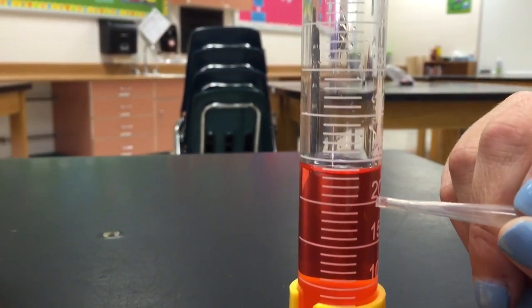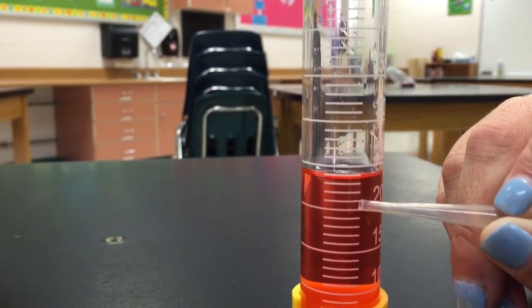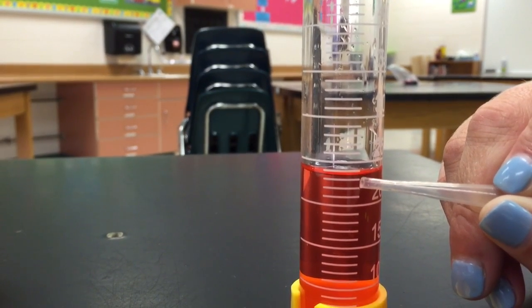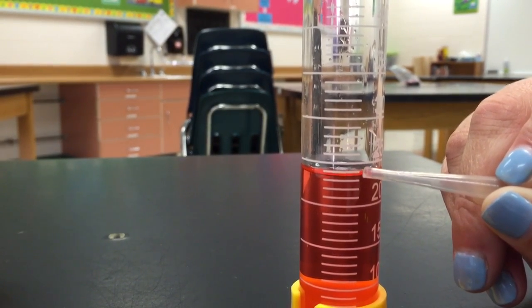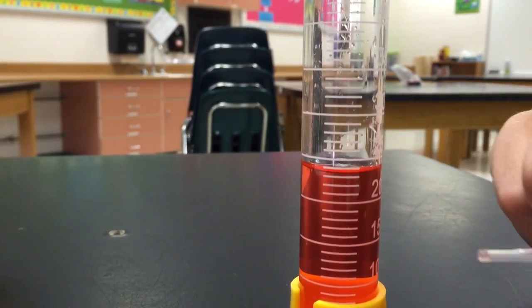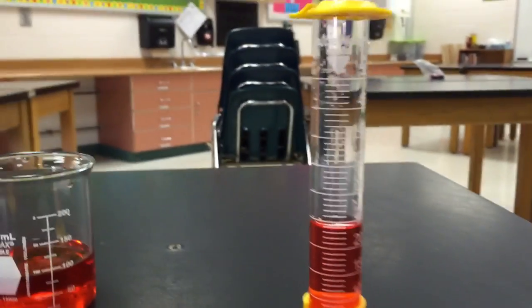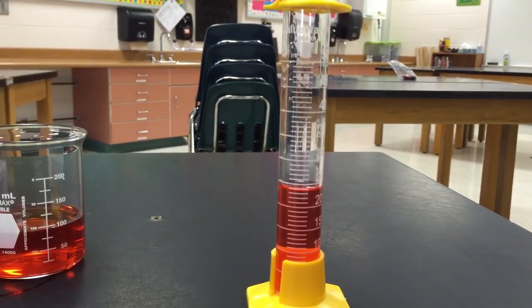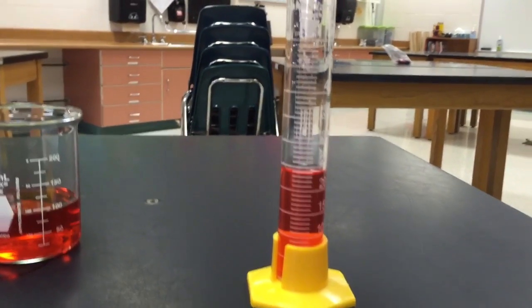So if I look at it, we have 20, 21, 22, 23. And if you look right here, that's where the top of that bubble is at 24. So it's not 24 milliliters, it would be 23 milliliters. So the reading on this graduated cylinder would be 23 milliliters.